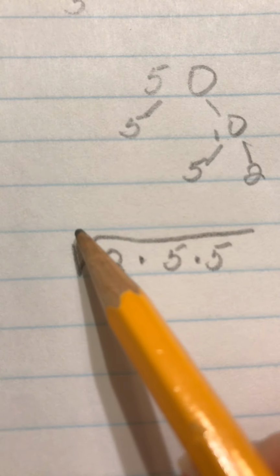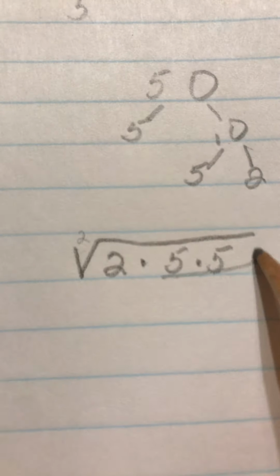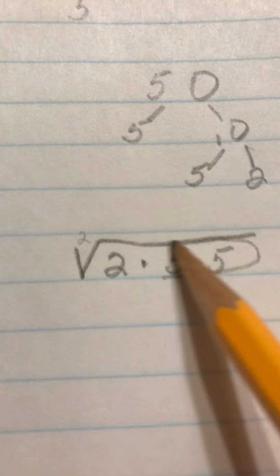Since there's an understood 2, it wants a pair. Oh, look, there's a pair. So I'm going to bust one of these out, and it's going to be 5. And the poor 2 is left there all by itself.